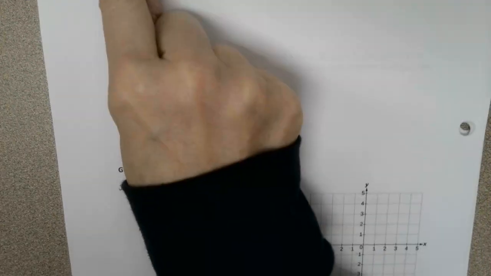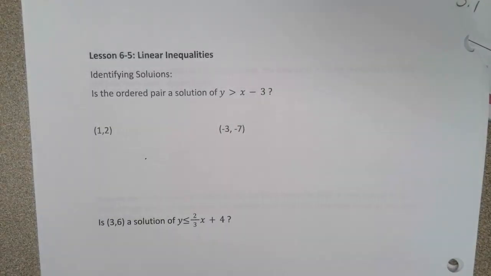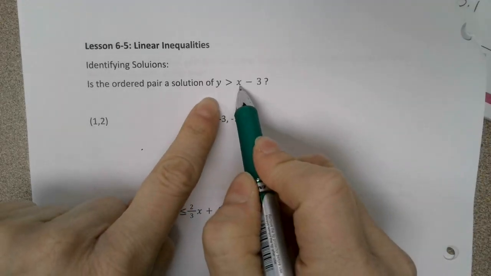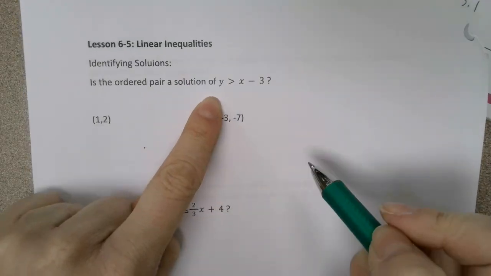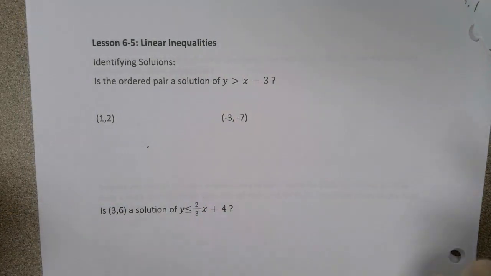Today's lesson is lesson 6.5. We're going to be covering linear inequalities. You've been graphing linear equations for a while. This is just when you can have more than one point solve the inequality, because it doesn't have to be equal to, it could be less or greater, depending on the sign.